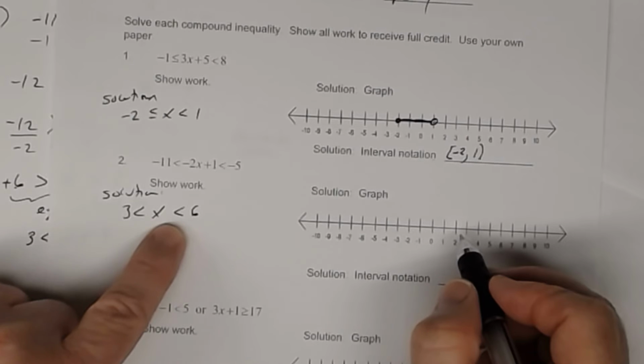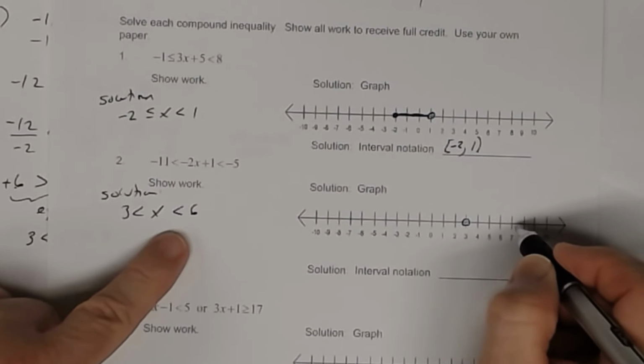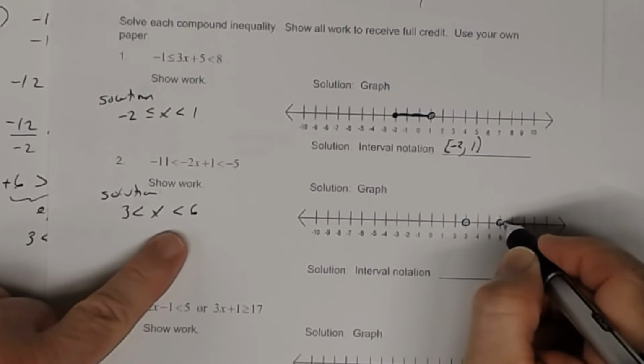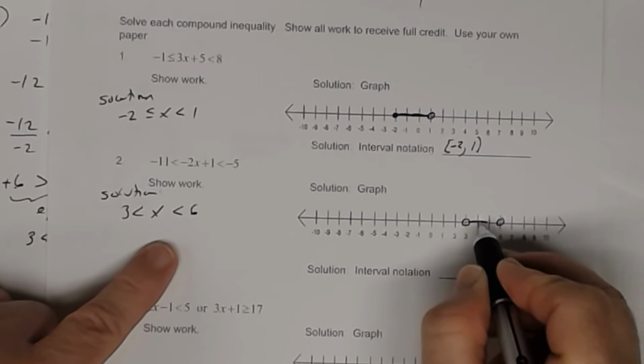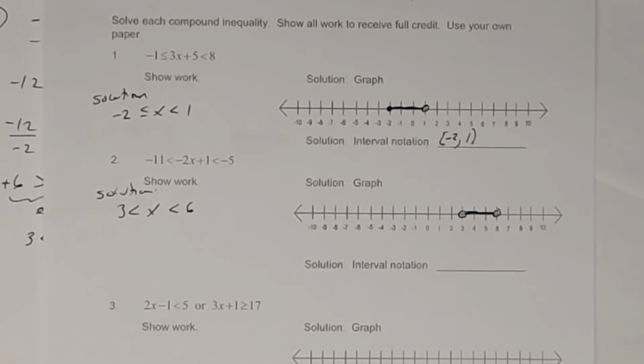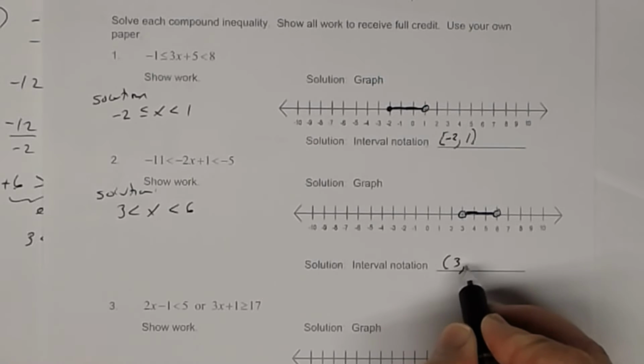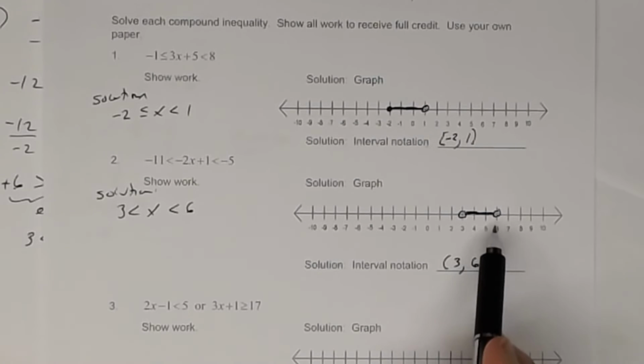That's the solution. And so here's 3. Notice there's no equal sign in any part, right? So it'll be an open circle. So here's an open circle on 3, an open circle on 6, and make sure you show this thing is being shaded. All right, so it's got to be shaded. And then in interval notation, always go from smallest to largest. So parentheses 3, 6 parentheses because both of those are open circles.